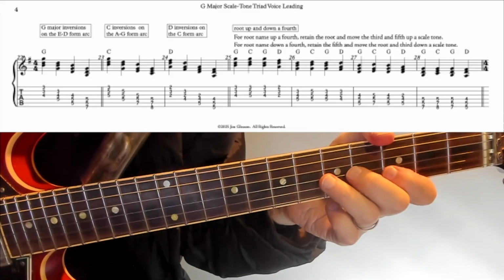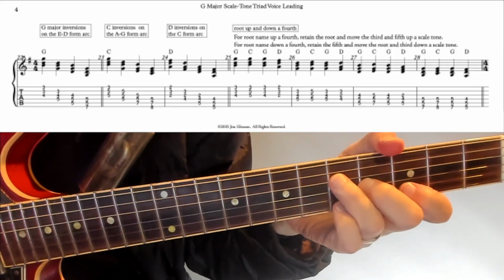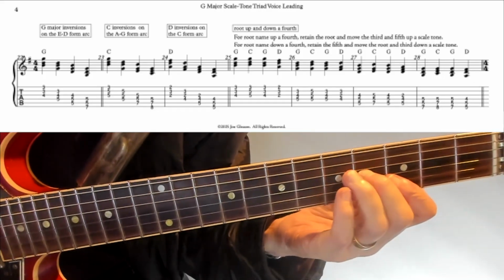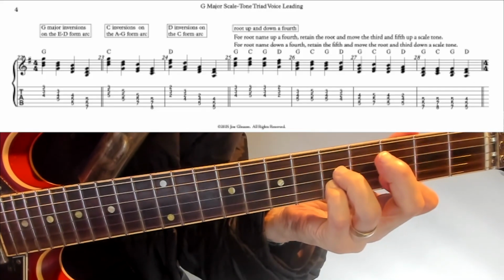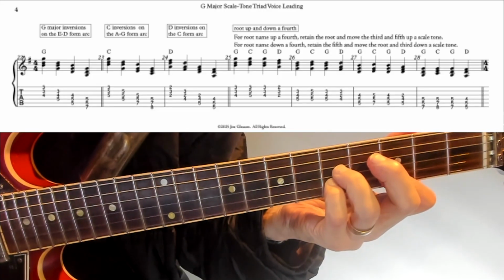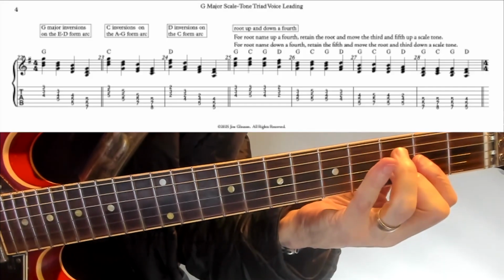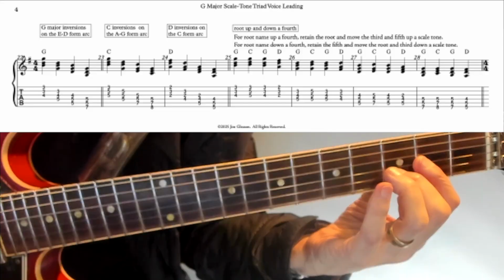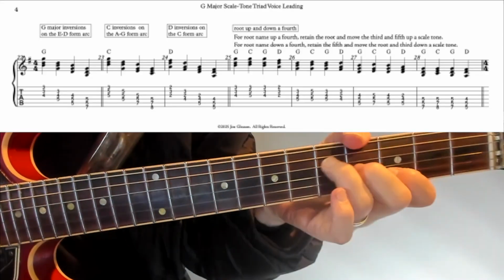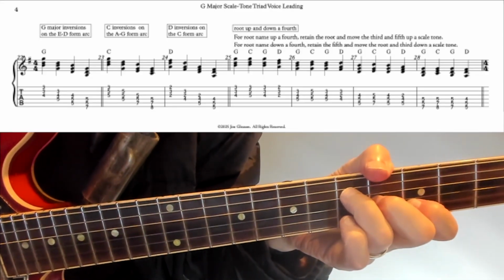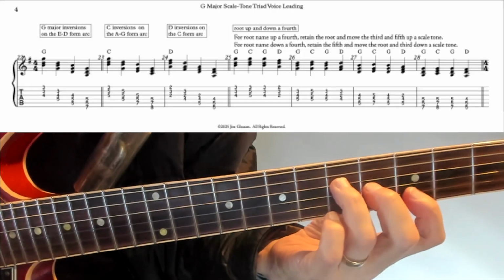But scale tone 4ths, they go in the same direction. G to C. Notice the tones are moving up. And the root name is moving up. G, A, B, C. Root name down. G to D. And notice notes are moving down. Easy way to remember. Then when you do the stepwise voices, they're all in tandem.